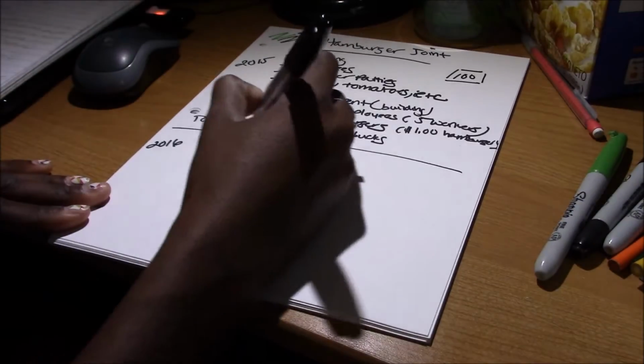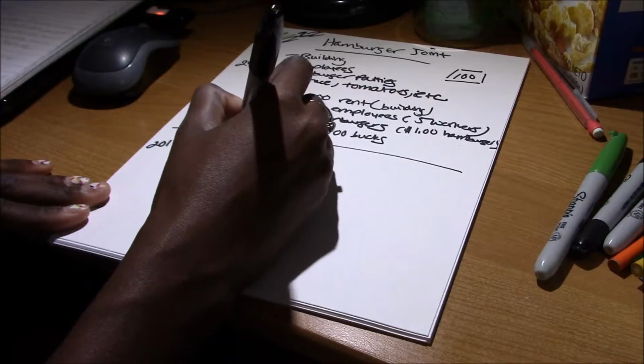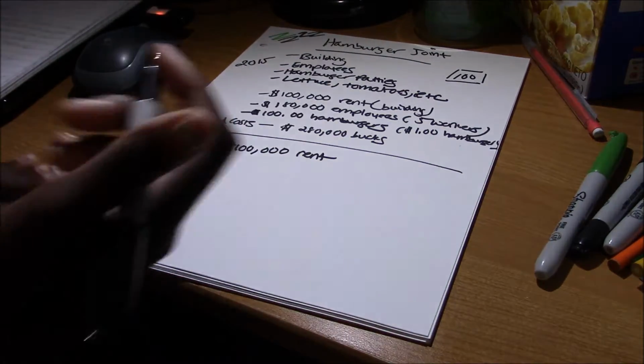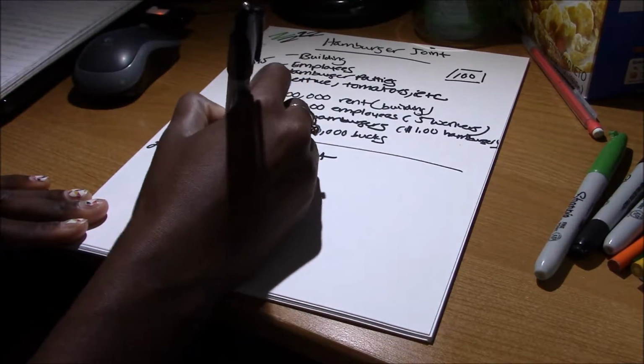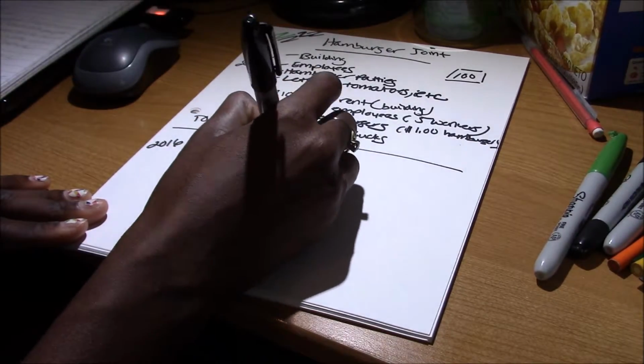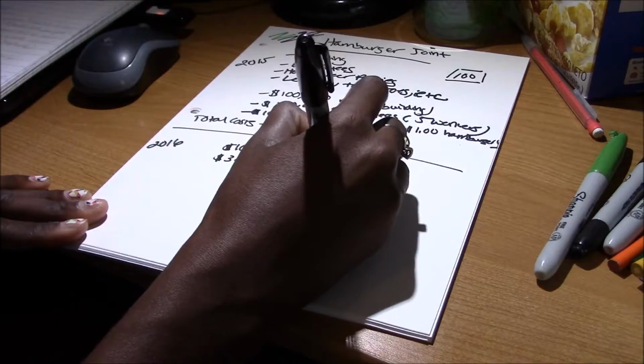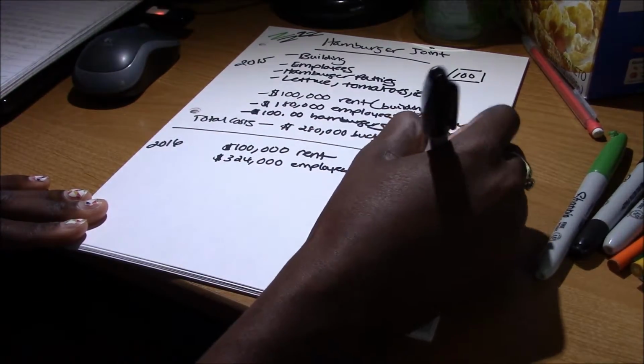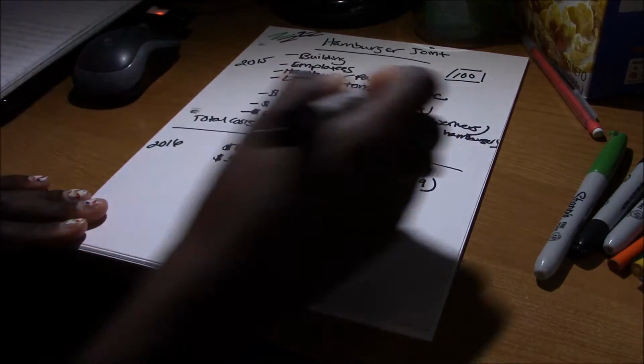So that means that you're still going to have your $100,000 in rent, because that doesn't change no matter how many more hamburgers you make. You're going to have to pay out $324,000 in your employees' salary, because now you have 9 workers as opposed to the 5.